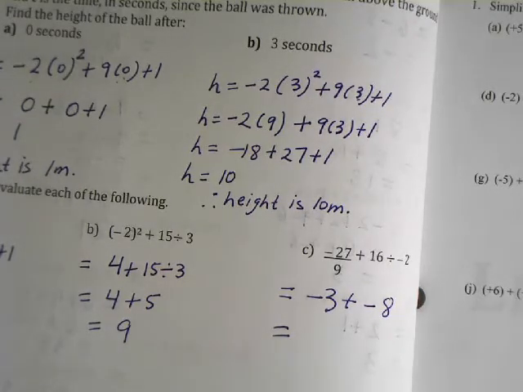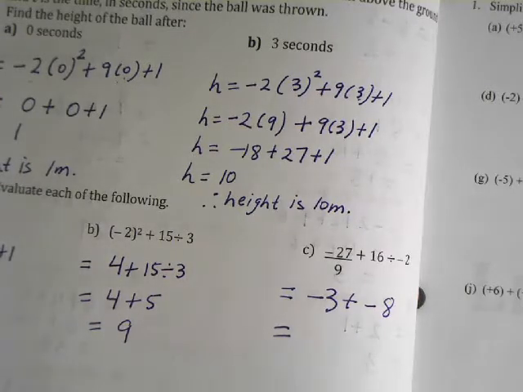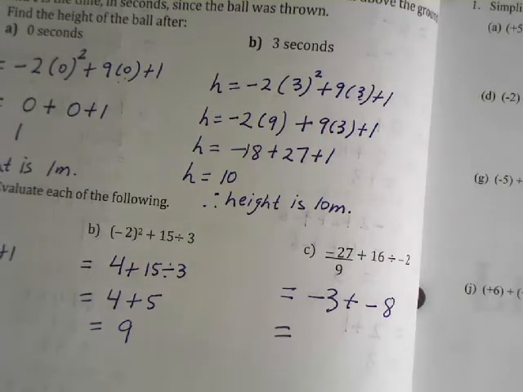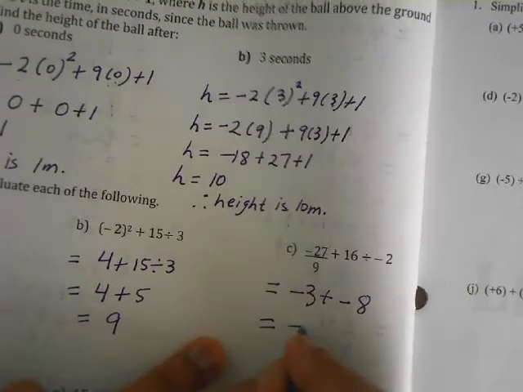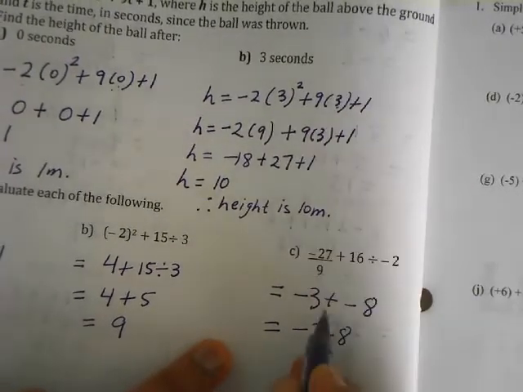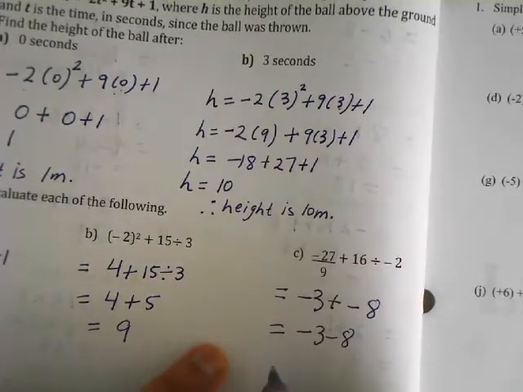Negative times negative is positive. But positive times negative is always negative. When the signs are the same, the answer is positive. When the signs are opposite, the answer is negative. Make sense now? So try again. What's positive times negative? Negative. Yes, positive times negative is negative.